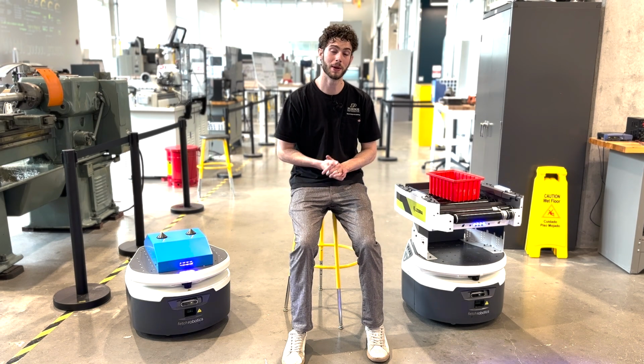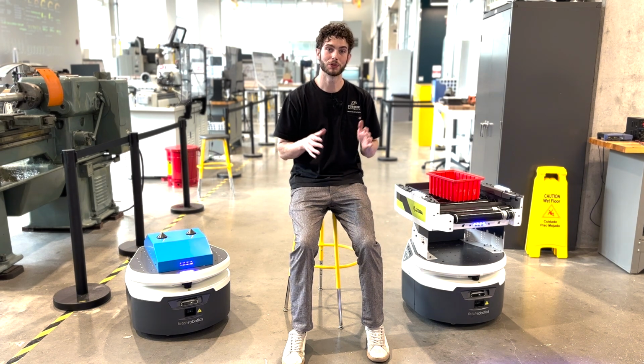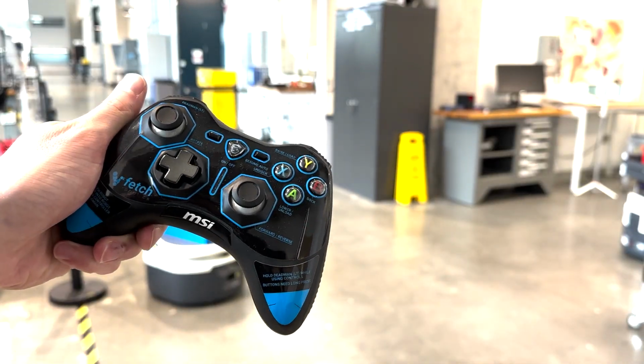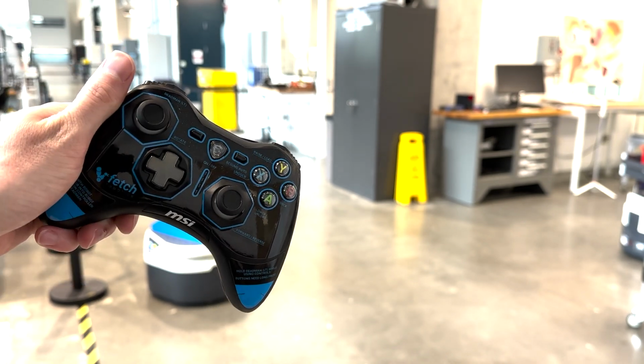Now that we've gone over the basics of what a fleet management system is and what it's responsible for, let's go into the details of how to actually use these robots, starting with simply how do we drive them around with a joystick. This is what Fetch calls a joystick. Basically, it's just a game controller that you can use to drive the robot around manually.